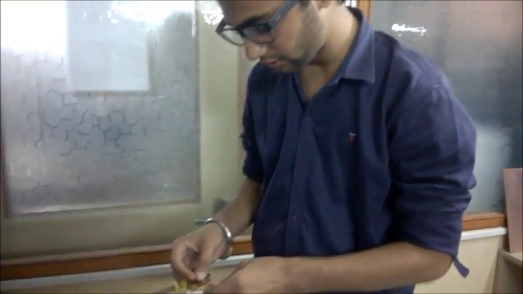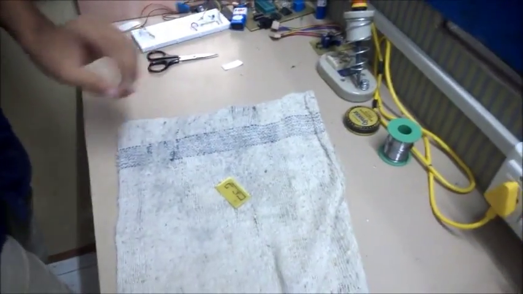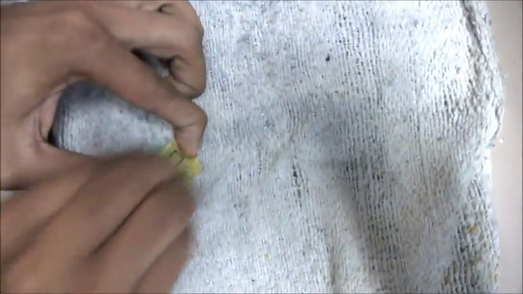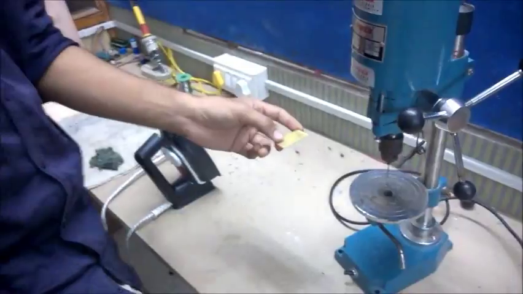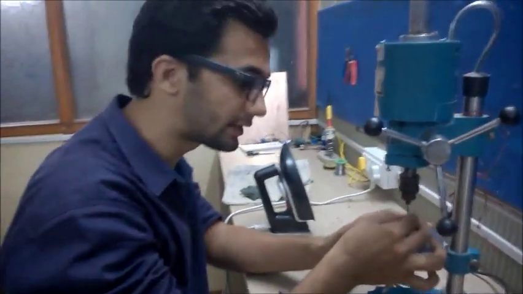Now the next step is scrubbing. You need to scrub to remove the print from the path. We have to scrub until the path is shiny. You can see the copper shiny. Now our path is ready to get drilled. After that we will solder our components. The drill pin size is 0.6 mm.